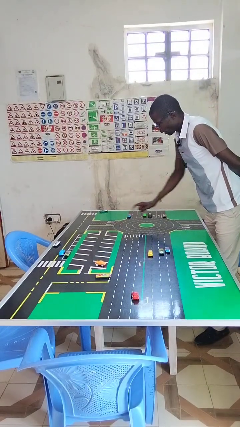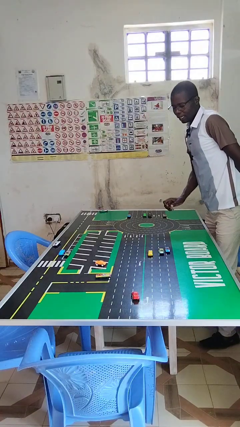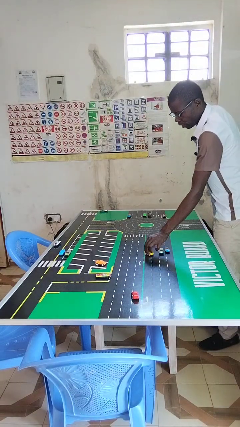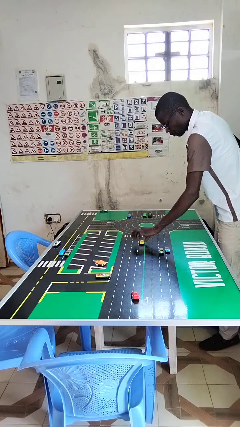When we come to minor road, it has got 3 lanes. That is 1, 2, 3. So a lane is just a path to be followed by the vehicle. For example, this is lane 1, lane 2, lane 3, lane 4.